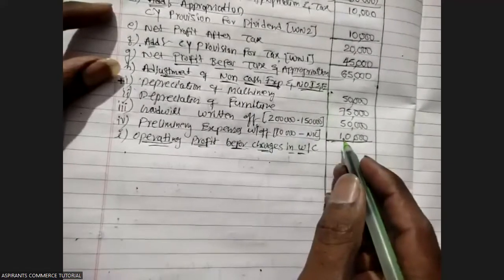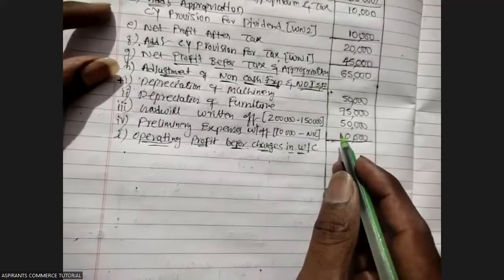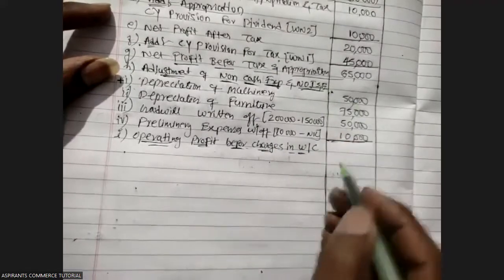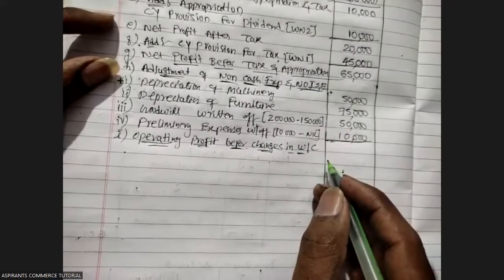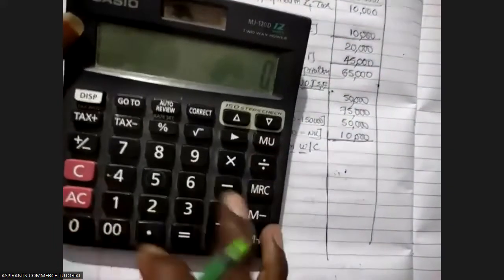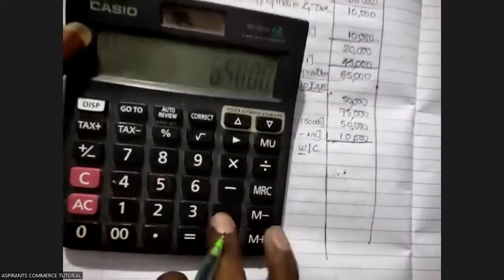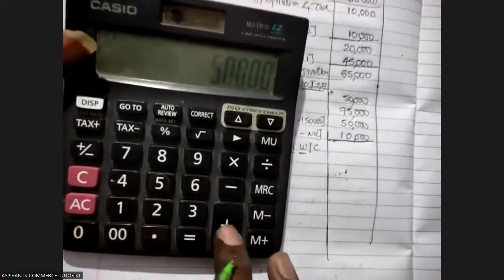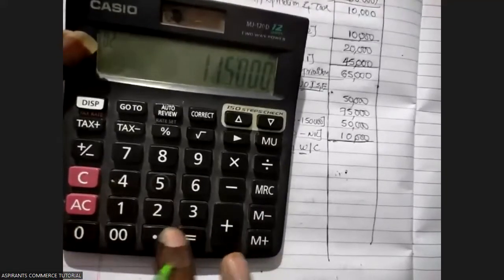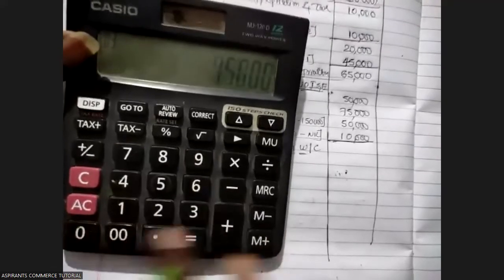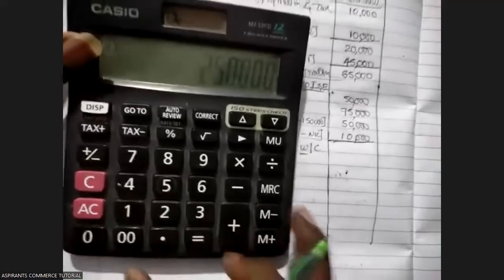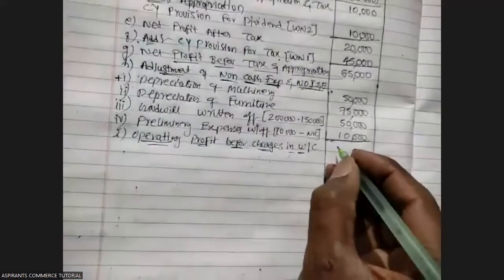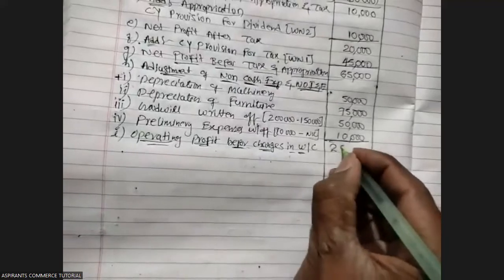65,000, 75,000, 1 lakh 50 plus 1 lakh. Is it 2 lakh 50,000? Yes, sir. For those who are watching the video, we will do it. 50,000 plus 75,000 plus 50,000 plus 10,000. So 2 lakh 50,000. Okay. So this is 2 lakh 50,000.